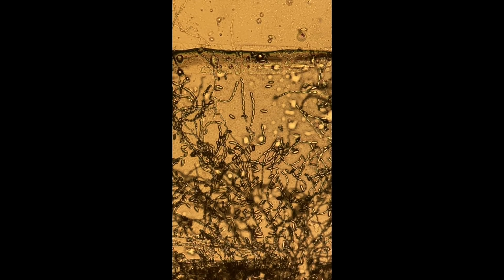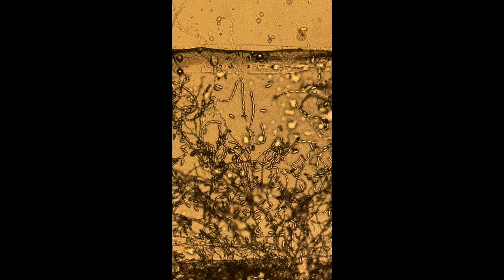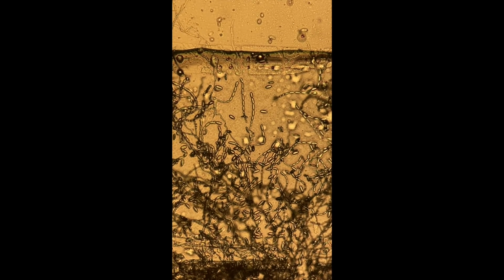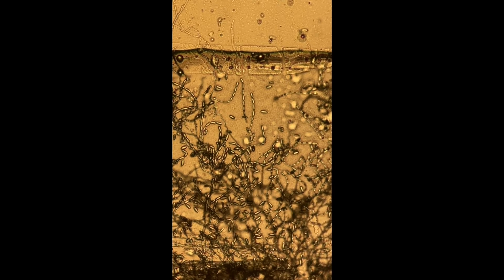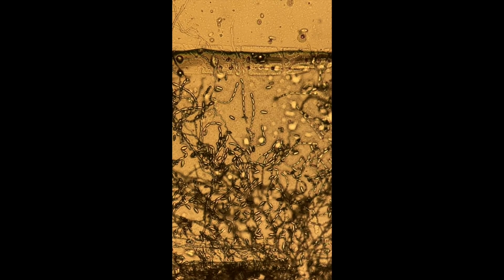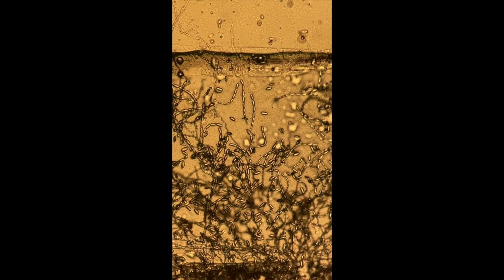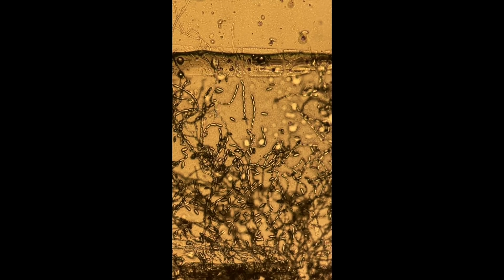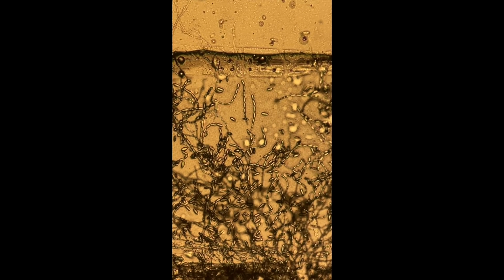Here we start seeing some of those spores. We can notice their shape a little bit more clearly now. We can see some chains, which was our main objective here, to see some of those beautiful chains, as we can see right on the center top of this video.